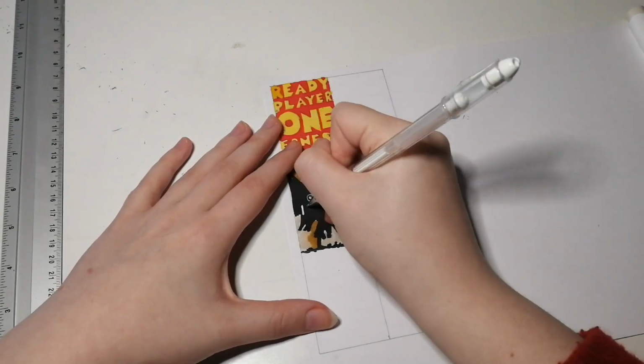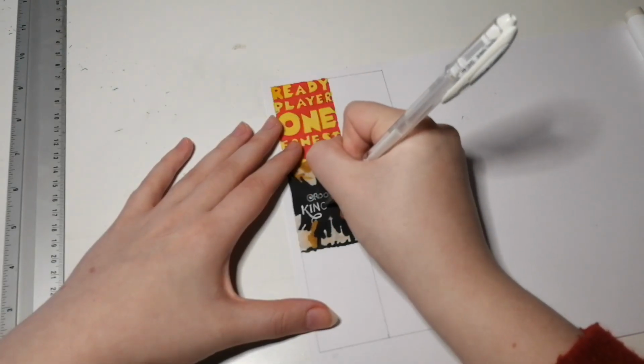As you can see, I wrote the title of this book with a white gel pen, and I think it really pops. I'm really glad with that decision.